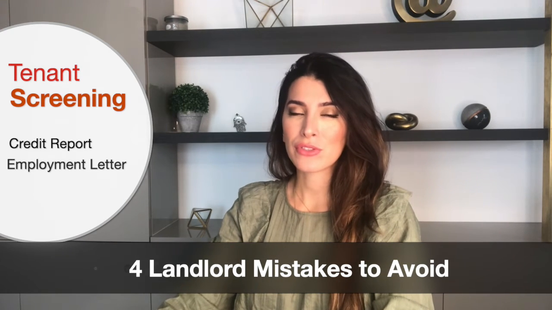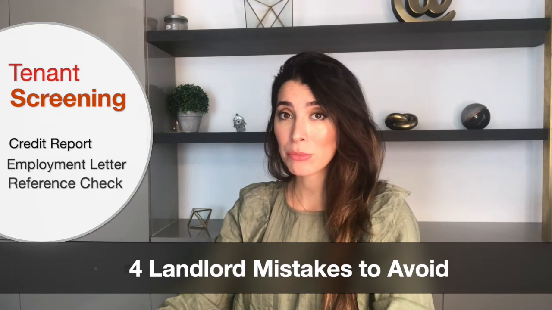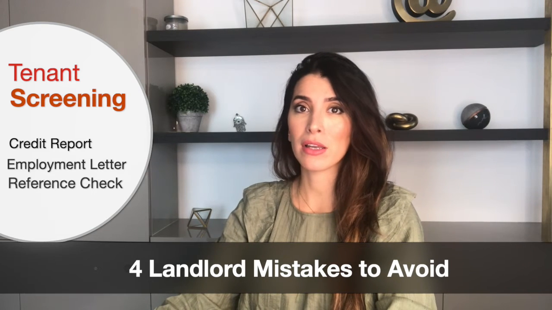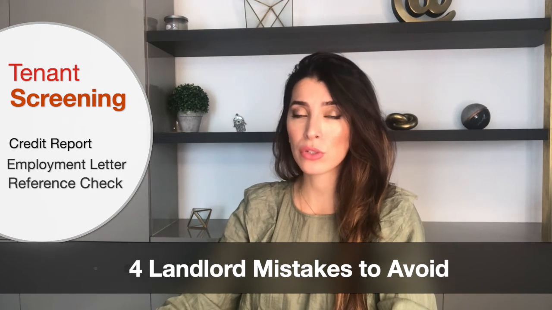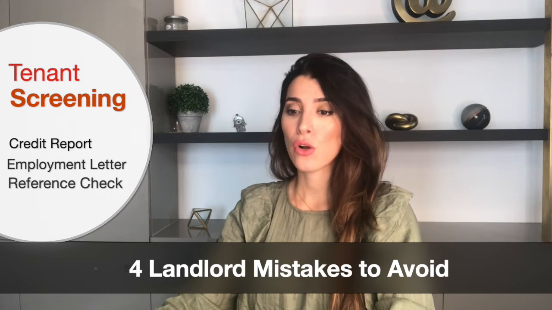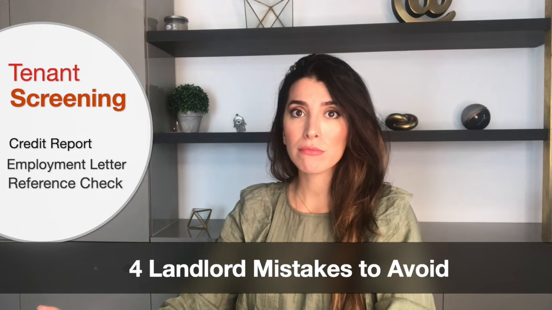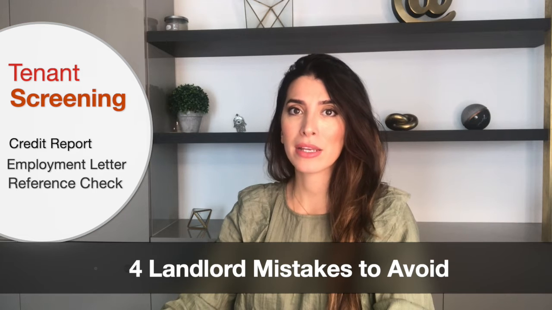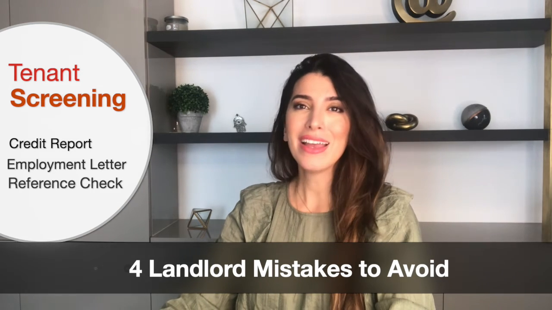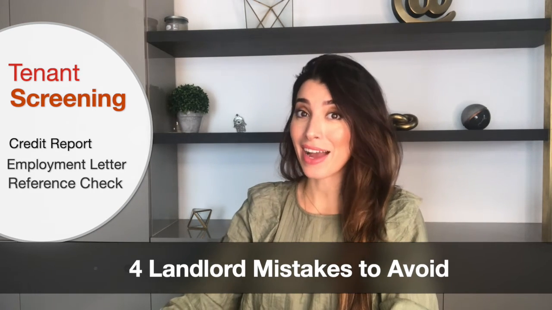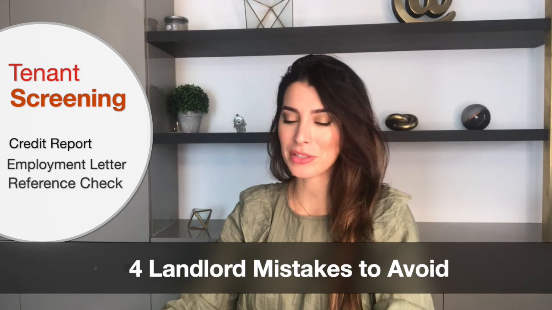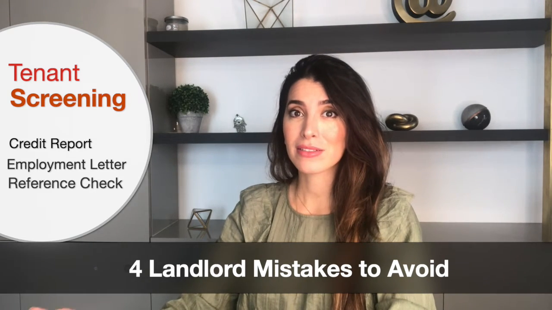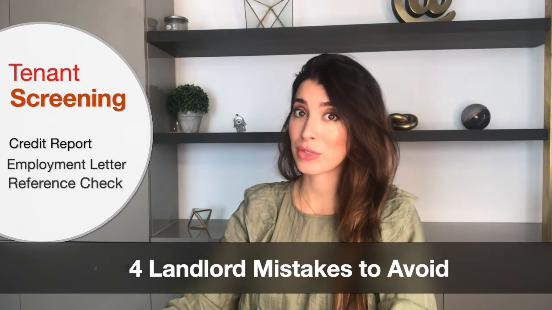Number 3 is reference check. Make sure that you call the numbers that they provide. It's either their employer or previous landlord, whatever it is. Call them, make sure it's valid. Do not skip this step, because as I said before, getting a bad tenant out is very difficult. So to save yourself time and money, make sure that you screen properly.